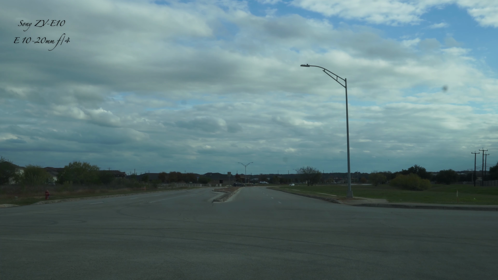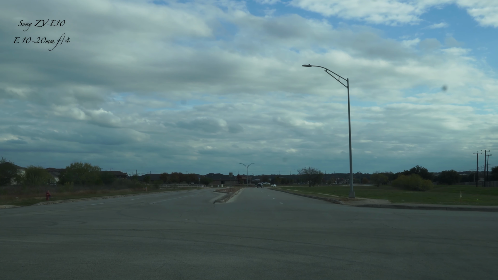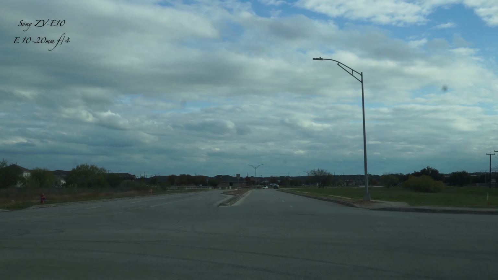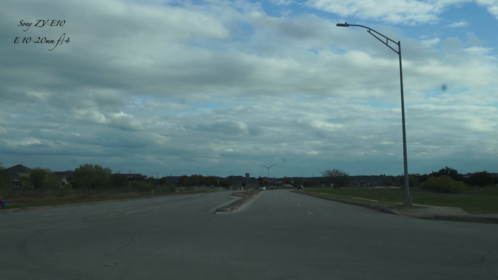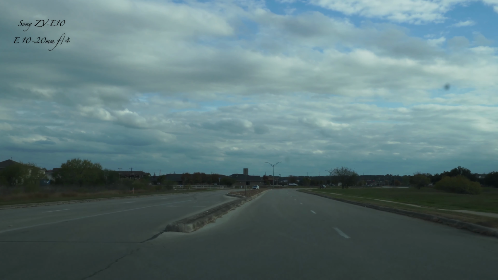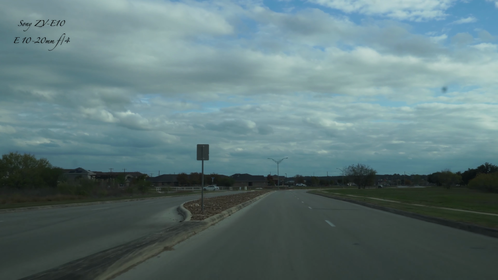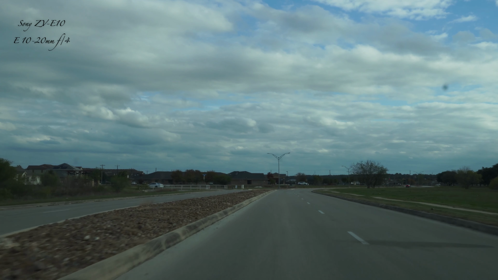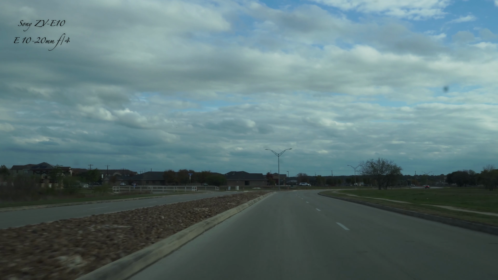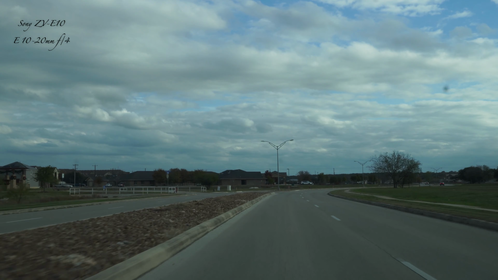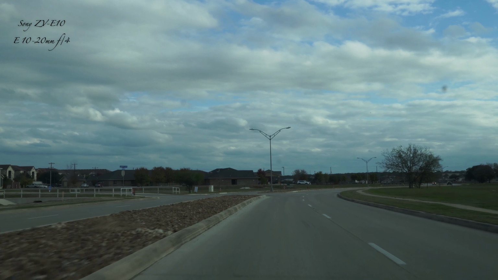Now, there's the cinematic view. On the ZV-E10 you can have the cinematic view, but straight as possible. How does it look? I think it should look awesome now. This is the picture you want.